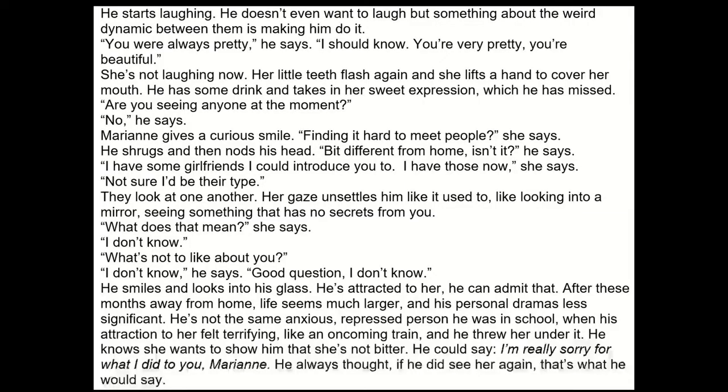He starts laughing. He doesn't even want to laugh, but something about the weird dynamic between them is making him do it. You were always very pretty, he says. I should know. You're very pretty. You're beautiful. She's not laughing now. Her little teeth flash again, and she lifts her hand to cover her mouth. He has some drink and takes in a sweet expression which he has missed.